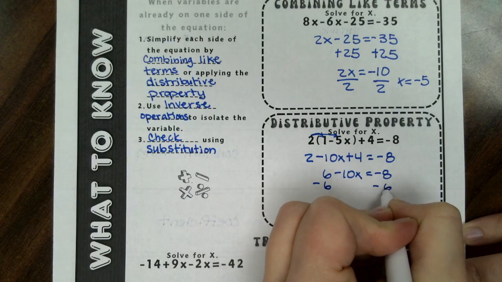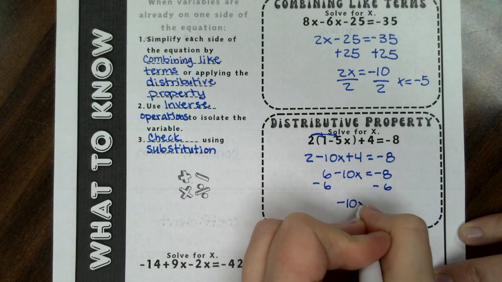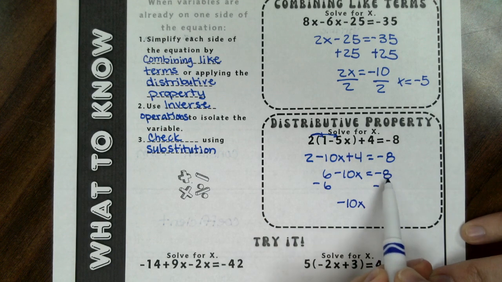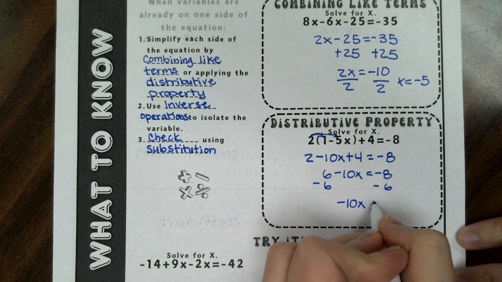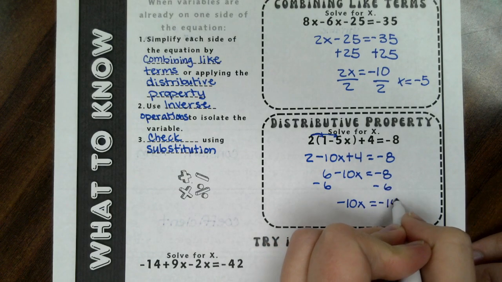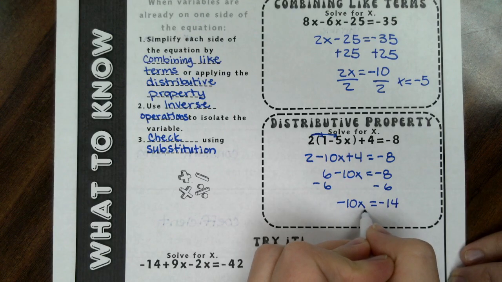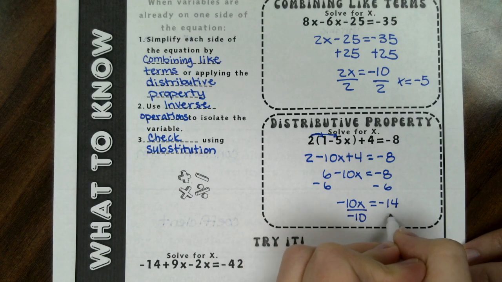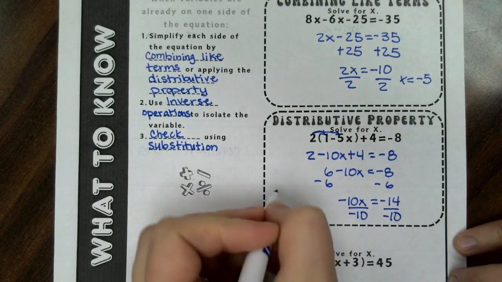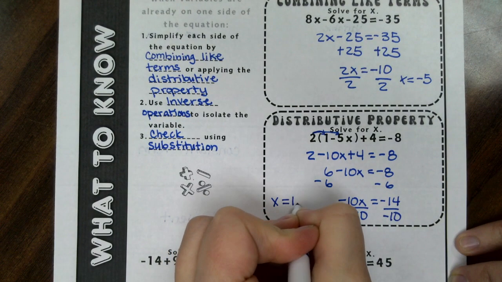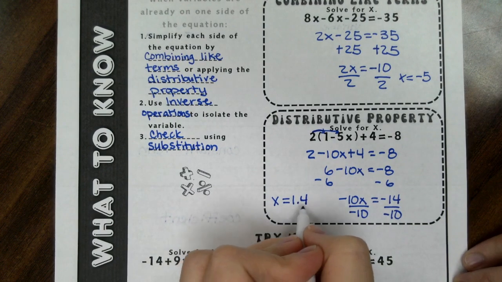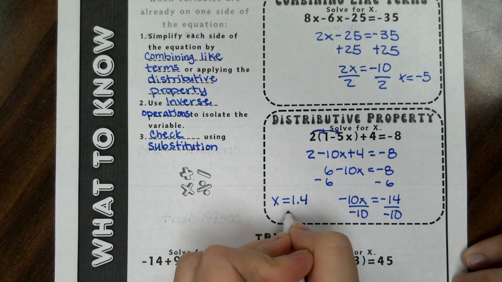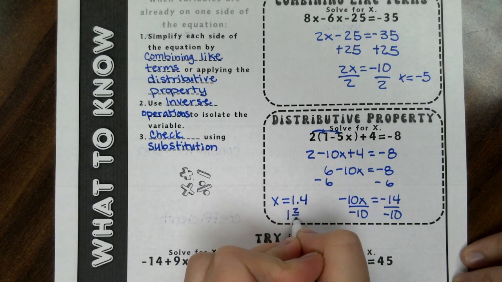Subtract 6 from both sides. I have negative 10x. Again, if I'm at negative 8 on the number line and I subtract 6, I'm going to keep going down in my number, right? So then my answer is going to be negative 14. I'm not done. I need to get rid of the coefficient, so I'm going to divide by 10 to get x by itself. And my answer will be x equals 1.4 because there's two negatives. Two negatives make a positive, right? It's either going to be 1.4 or you might have written it as a fraction as 1 2/5.